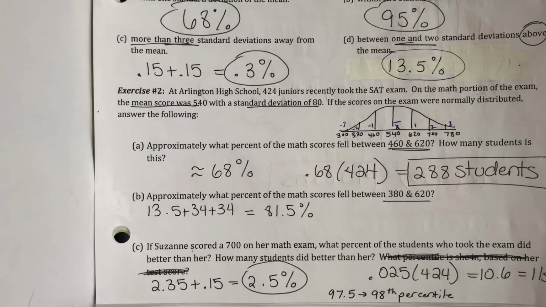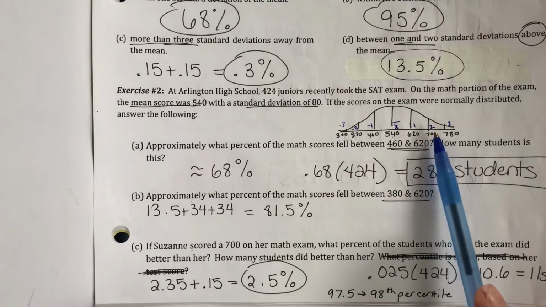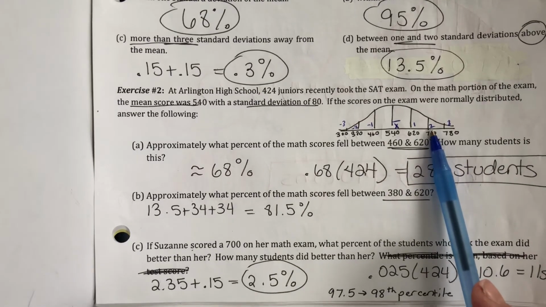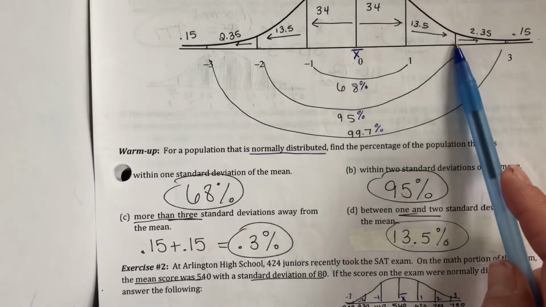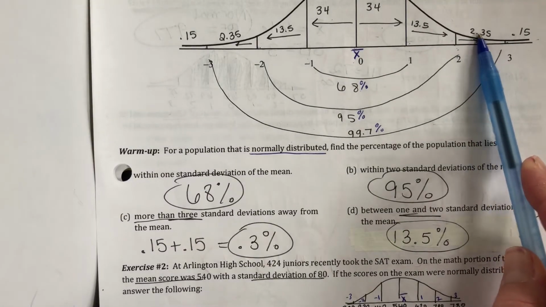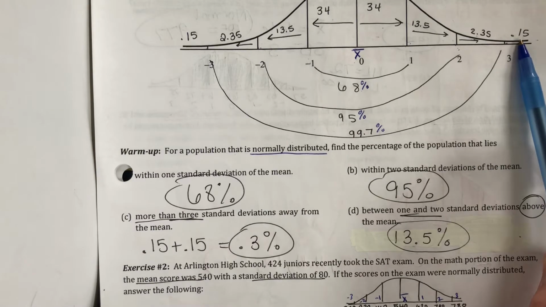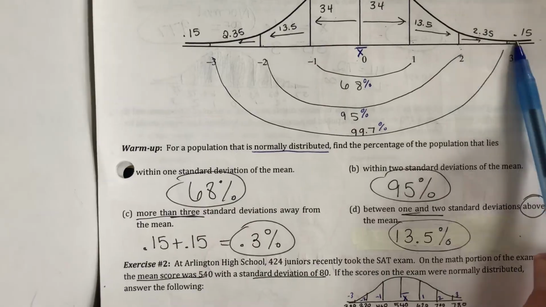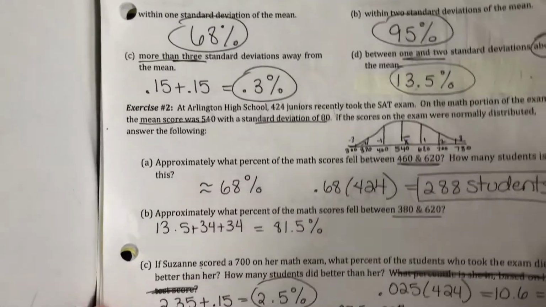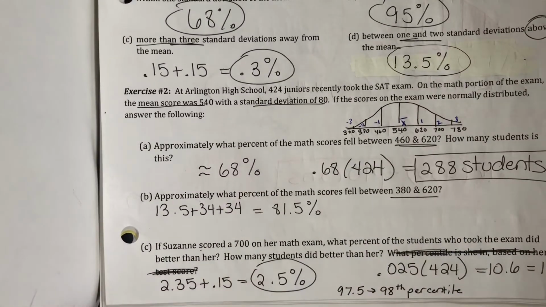In part C, if Suzanne scored a 700, what percent of the students who took the exam did better than her? So if she did 700, she was right at the second standard deviation. So right at the second standard deviation, there's 2.3 plus 0.5% of the population that did better than her. These are the people that are above her or did better. And so if you add those numbers up, you get 2.5%.